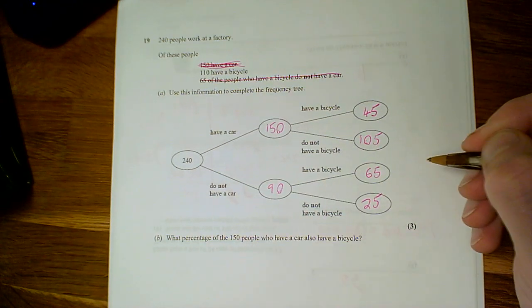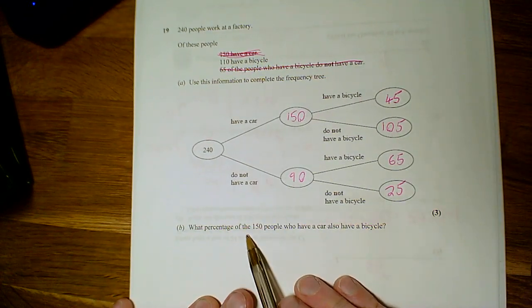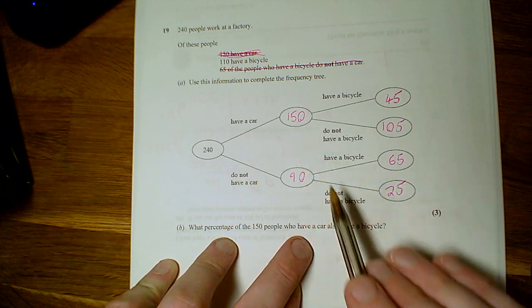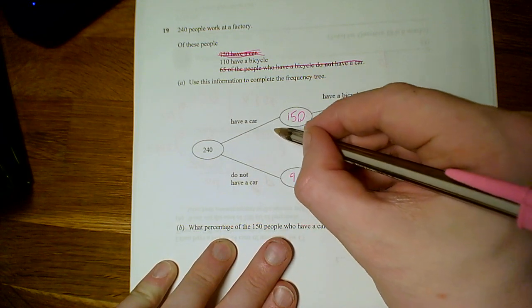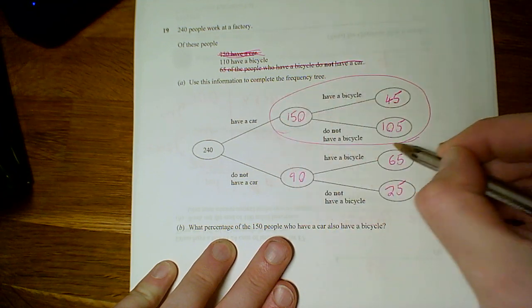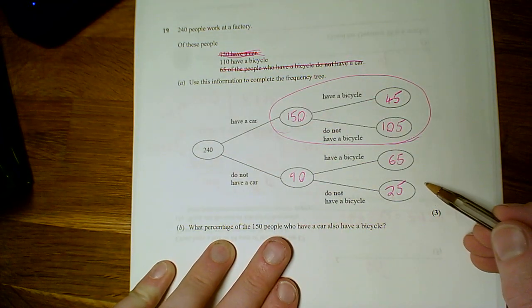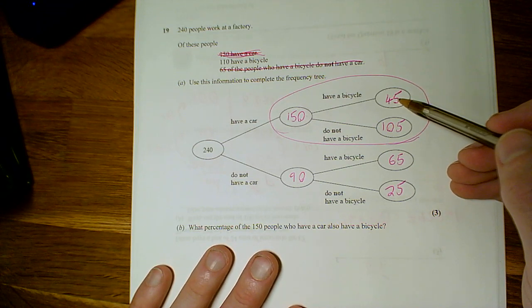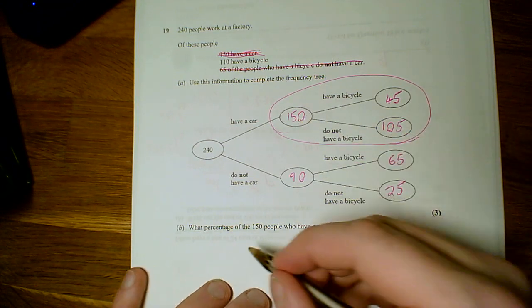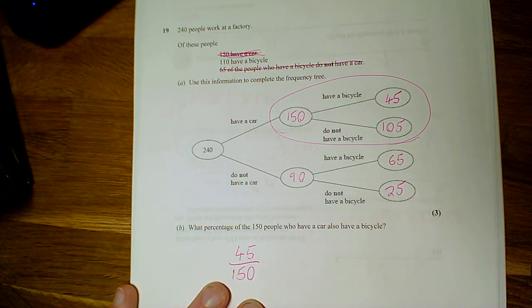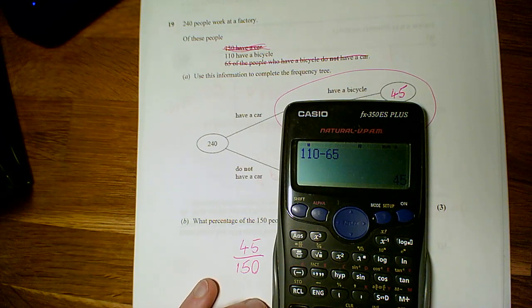So that must be 25. Right, what percentage of the 150 people who have a car also have a bicycle? So this is all I'm interested in here. This bit. I don't care about all of those people that don't have cars. All I'm interested in is this. So it's 45 out of 150 that have a bicycle. 45 out of 150. Need to write that as a percentage.